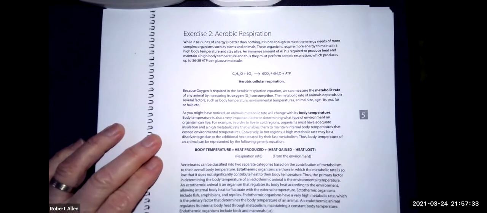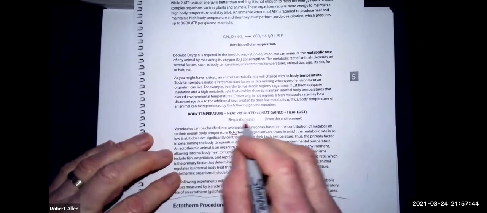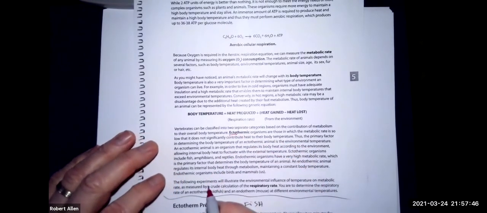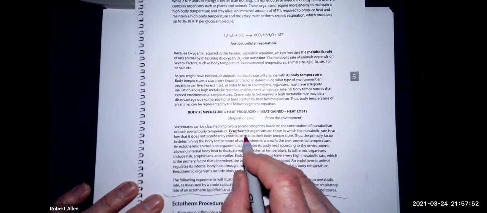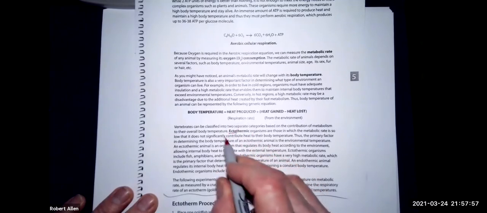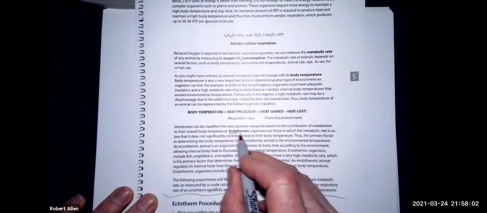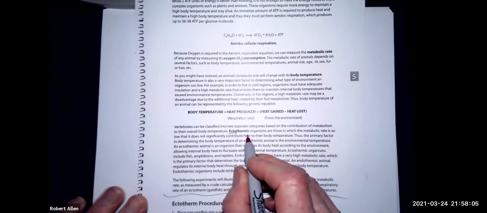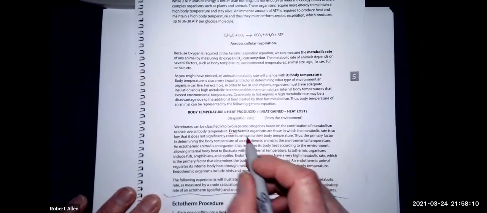Now, some living things, their body temperature changes with the outside temperature. They're said to be ectothermic. Ecto means outside. Things that are ectothermic, like fish, amphibians, and insects, don't generate a body temperature. They rely on the outside temperature, and their body temperature follows whatever the outside temperature is. So when it's cold, they're cold. When it's hot, they're hot. They can't make any changes. Those are ectotherms.